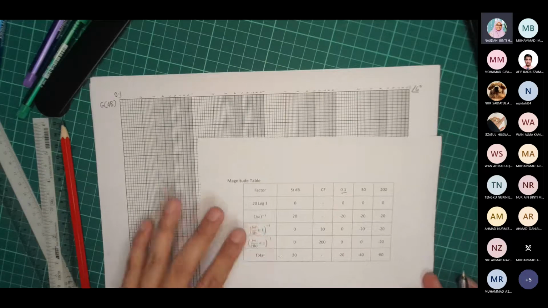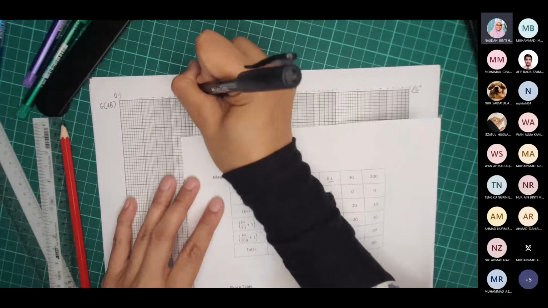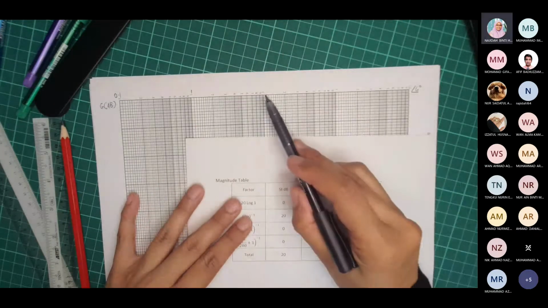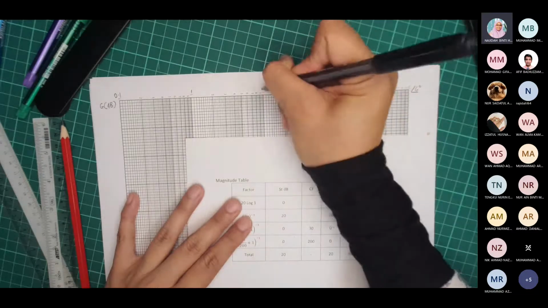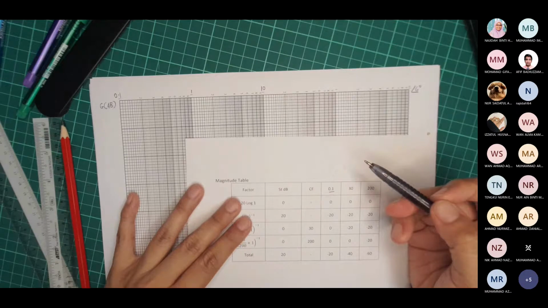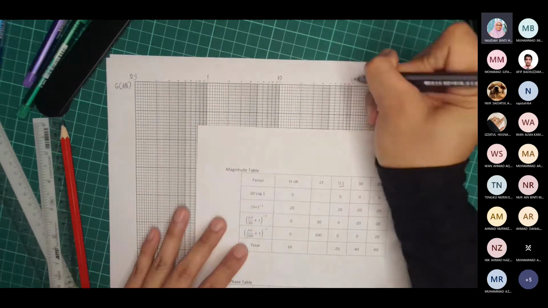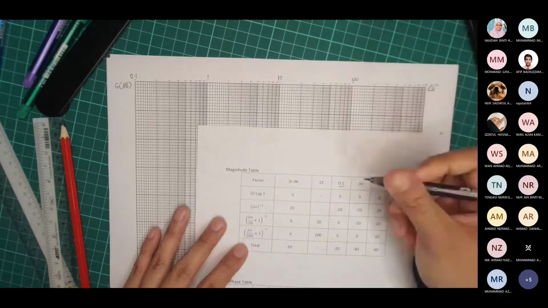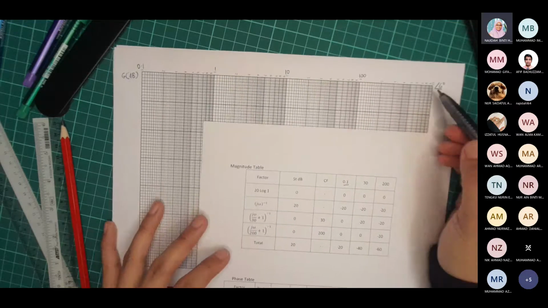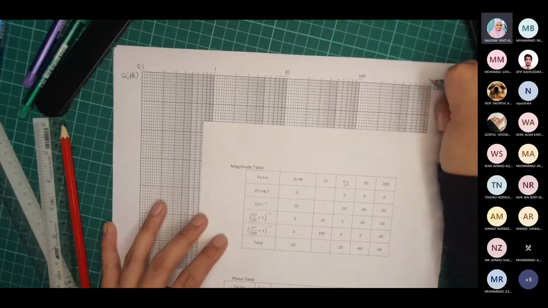Our next one will be 1 radian per second. The third one will be 10 radian per second. The fourth one will be 100 radian per second. And the last one is 1000 radian per second.